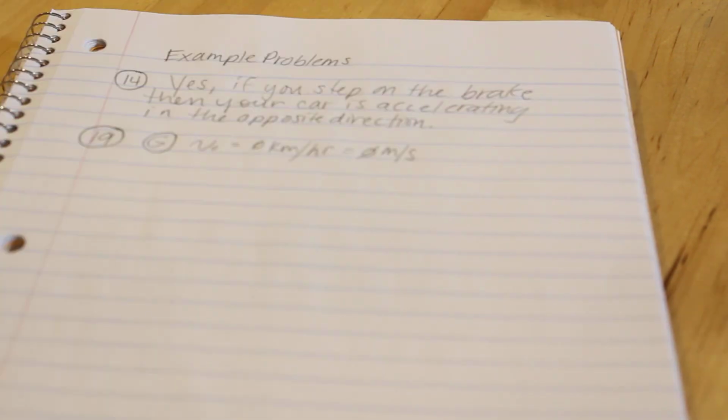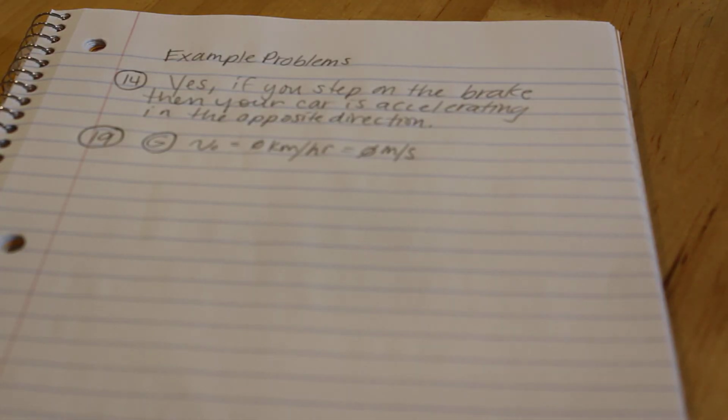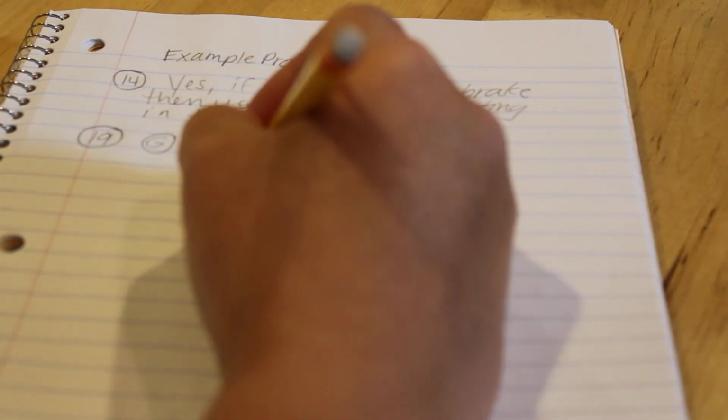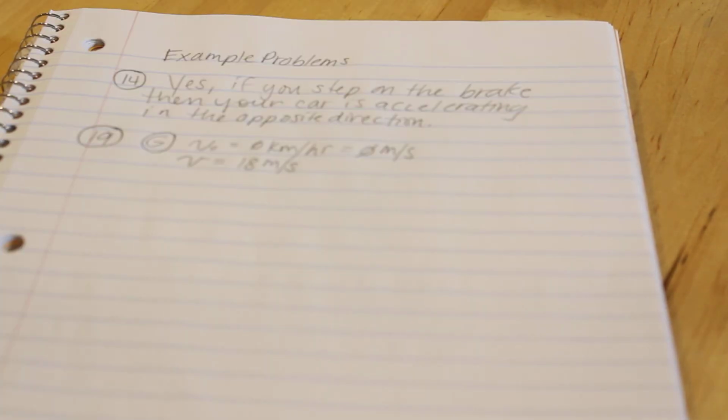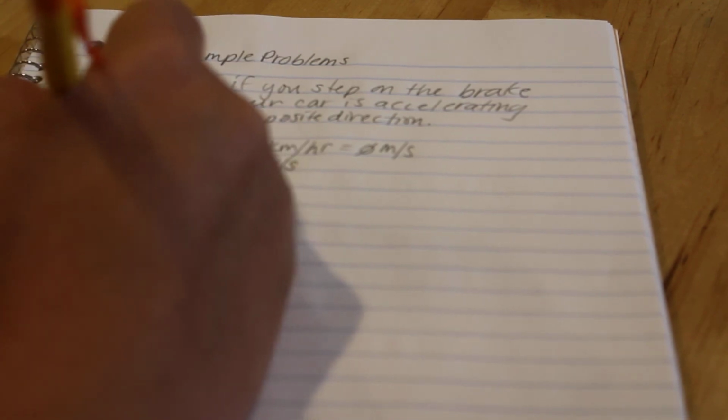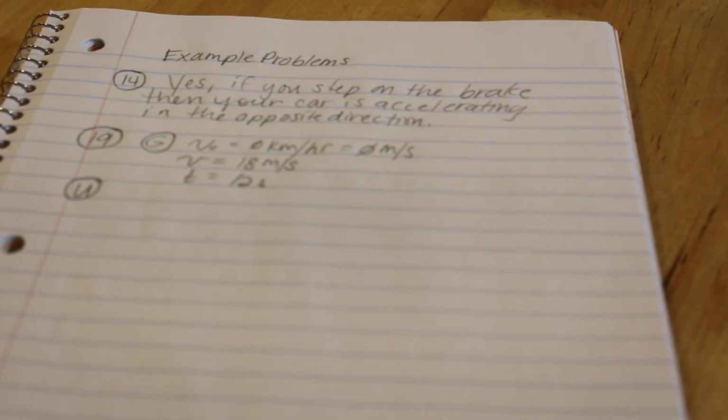So for our givens, I have V naught equals 0 kilometers per hour, which is also 0 meters per second. How do I know that's the initial velocity? Well, the car started at rest. And then it travels to a speed of 18 meters per second. And that entire time took 12 seconds. And those are our givens. Okay, so what are our unknowns?